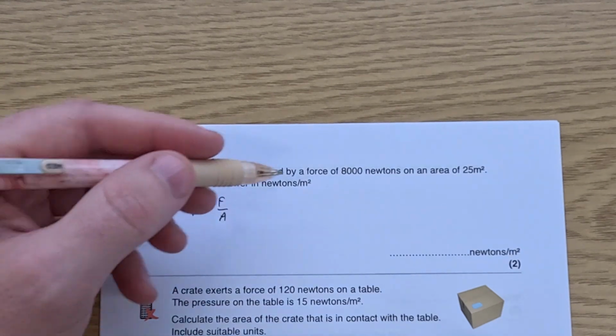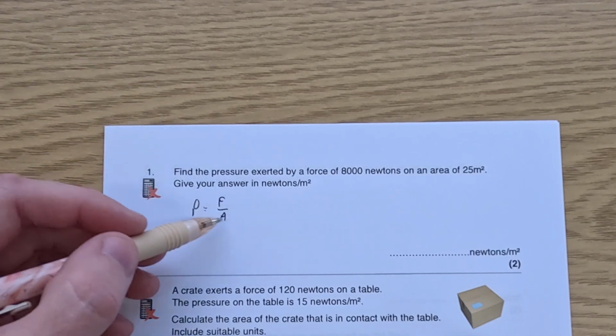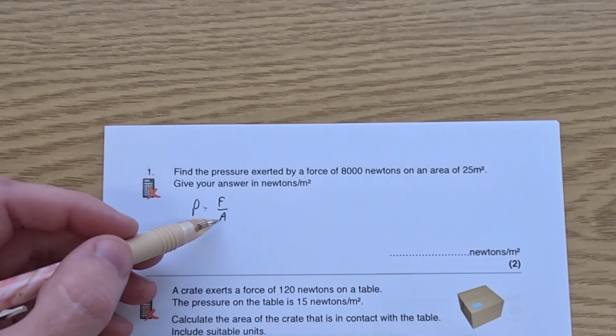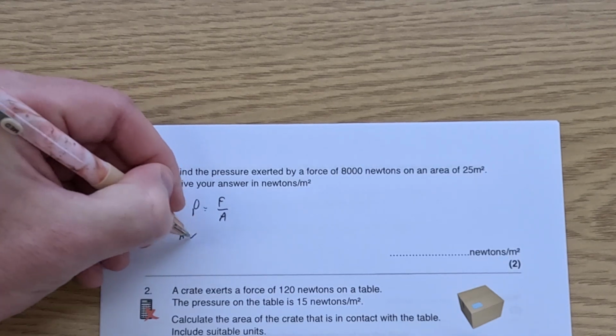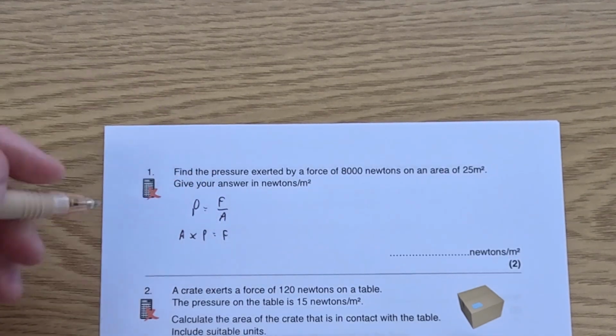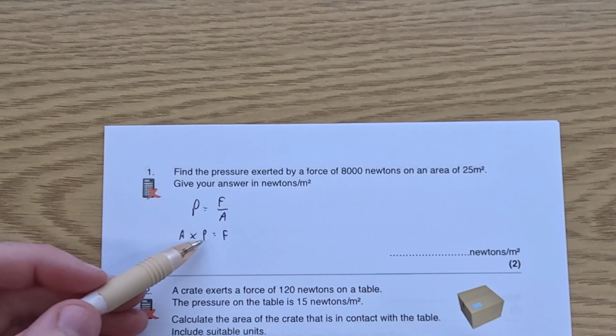Let's rearrange this, so let's get the versions of this formula. So if you multiply both sides by A to get rid of the A on the denominator here, you get the area times the pressure is equal to the force. So if you want to find the force, you do the area times the pressure.